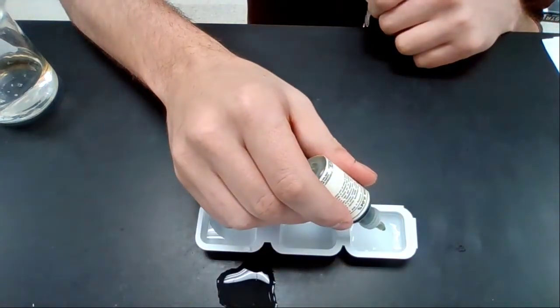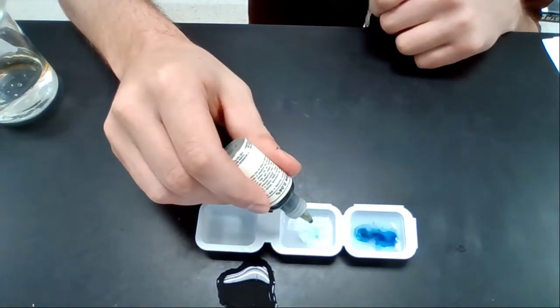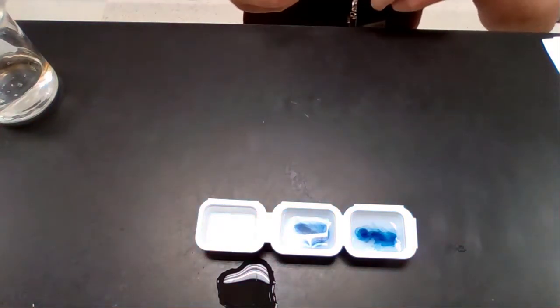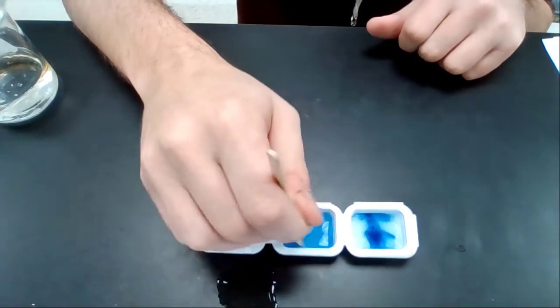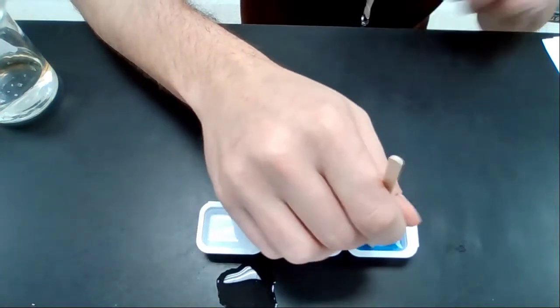So 1, 2, 3, 4, 5, 6. 1, 2, 3, 4, 5, 6. Okay. And we're going to stir that one more time. So we get fairly uniform consistency.